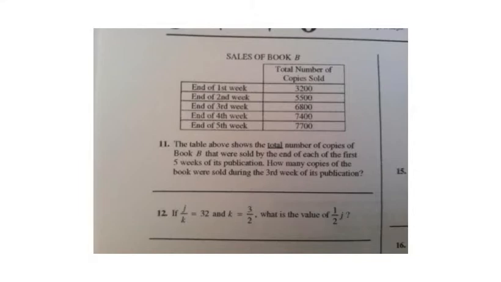So this problem gives us a table that shows the total number of copies of Book B that were sold by the end of each of the first 5 weeks of its publication. We want to know how many copies of the book were sold during the 3rd week of its publication.